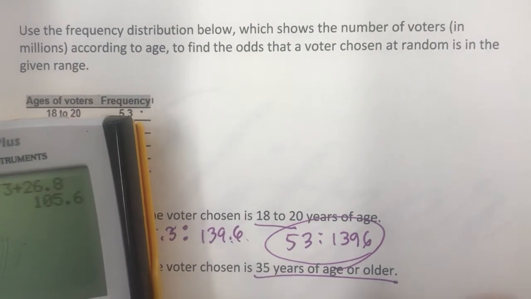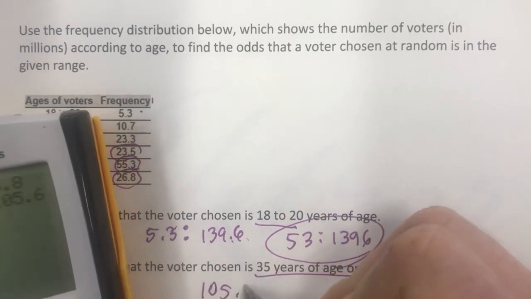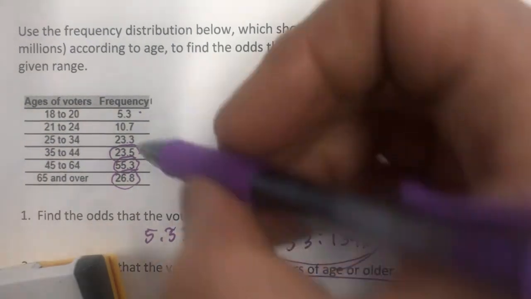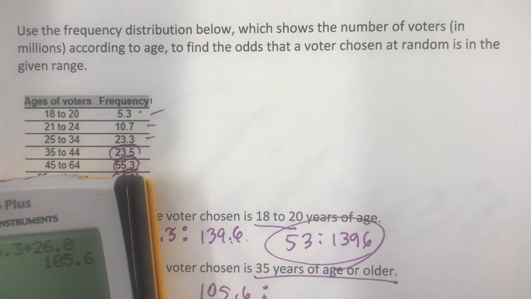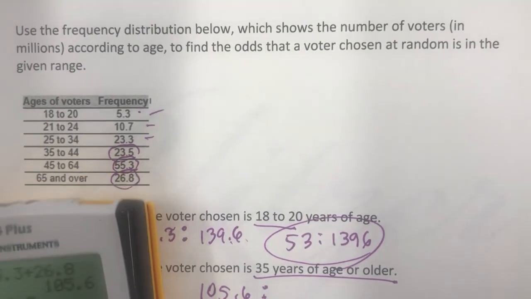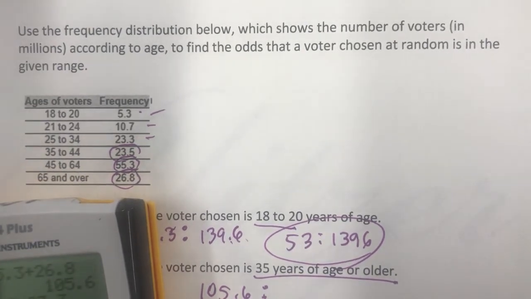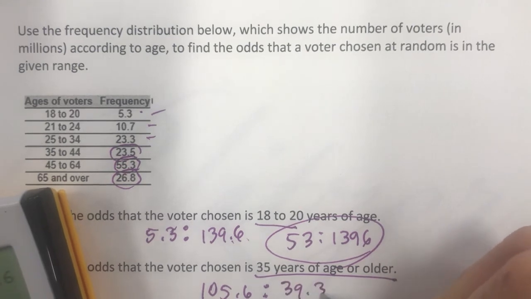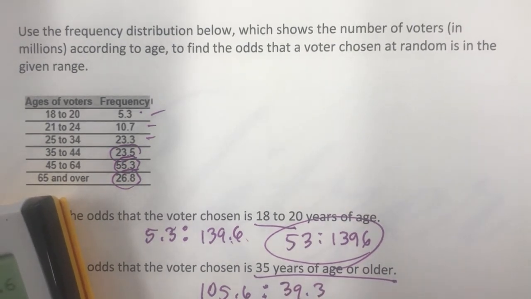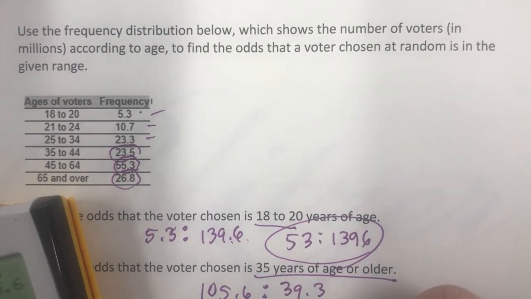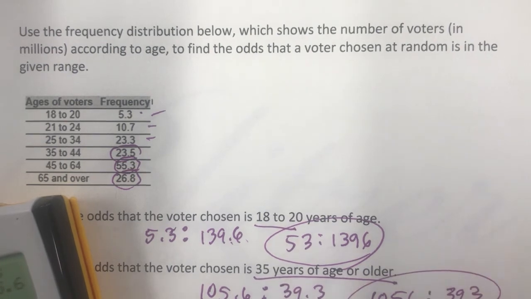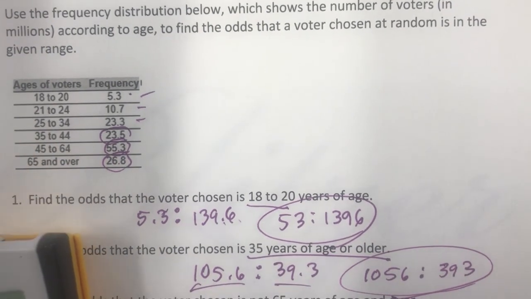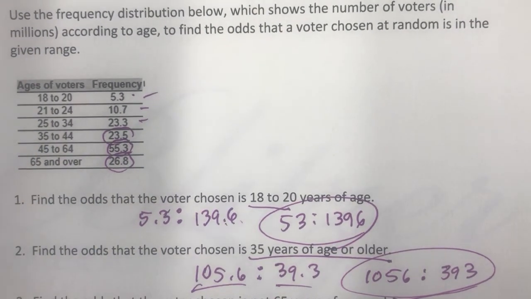And I get this, 105.6. Now what's not favorable are these 3. So 5.3 plus 10.7 plus 23.3. And that's 39.3. That's what's not favorable. So this is favorable, that's unfavorable. And of course, I think if you just move the decimal over, and there you go. We don't usually want decimals in our odds.